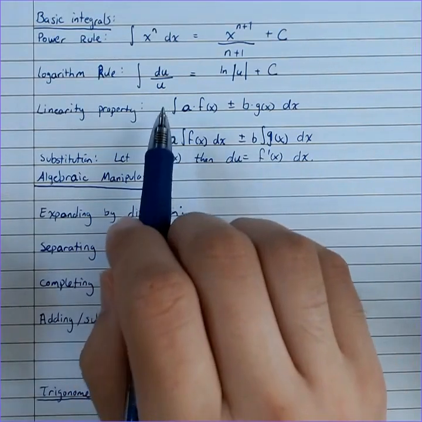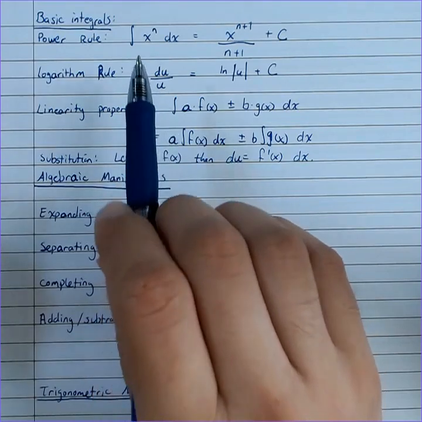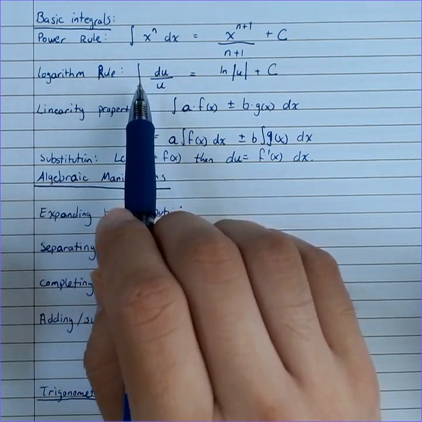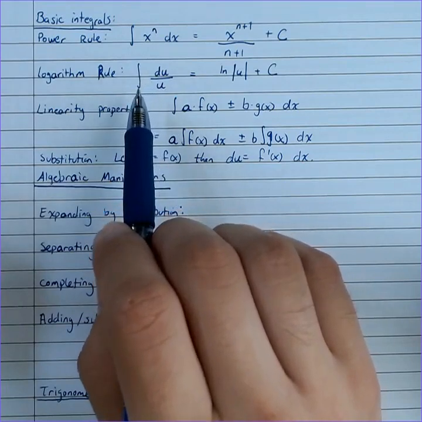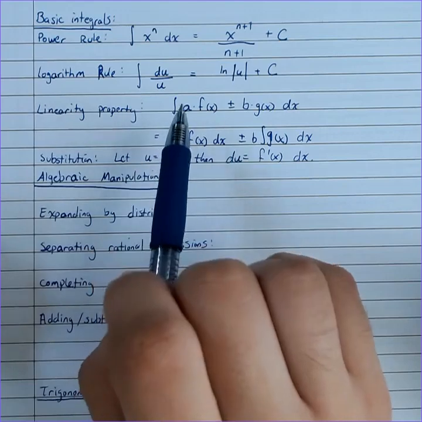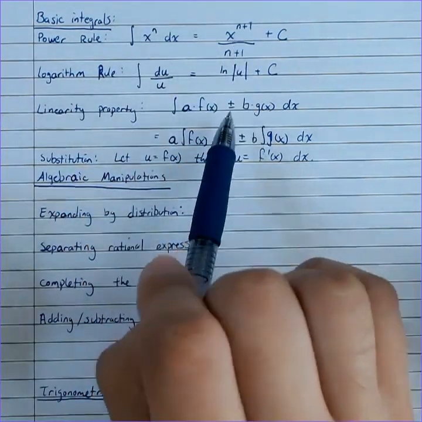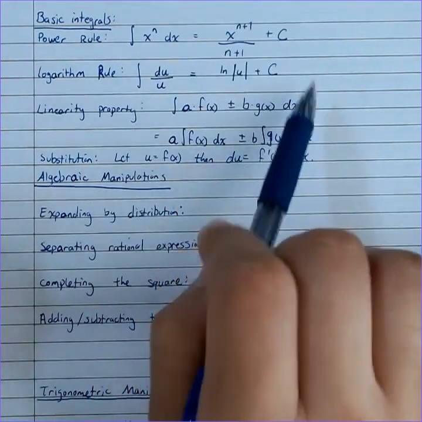Now, we've seen a few other more advanced integrals, for example, the exponential, e to the x, and we've seen the inverse trig functions and the hyperbolic functions, but here that's not going to fall into the category of basic integrals. Basic integrals are the ones that we essentially see in Cal 1.